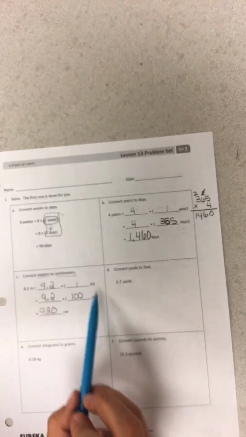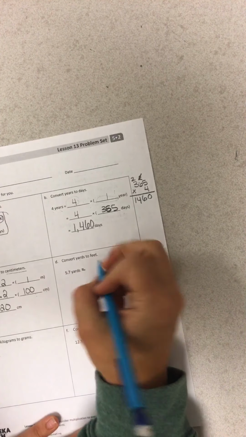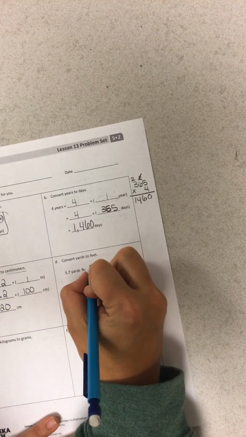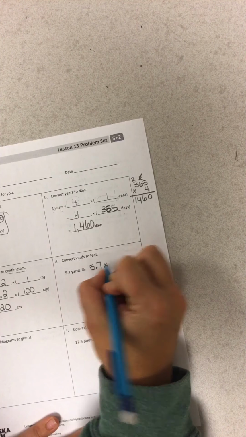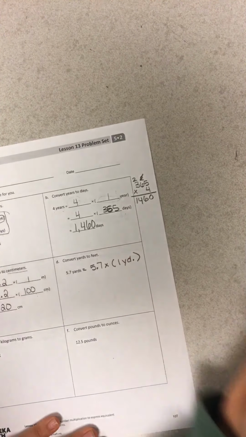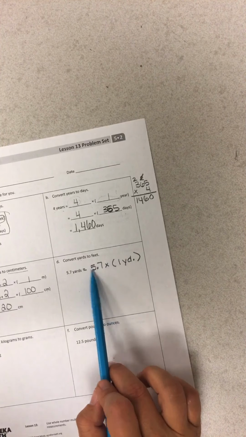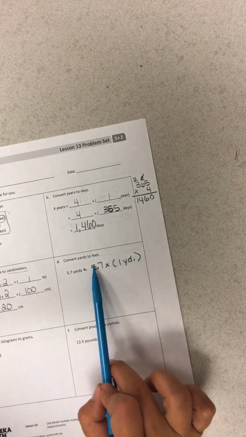So this time they don't have this all written out for me, so I'm going to have to write it out. So I'm going to take this 5 7/10 yards, and I am going to put 5.7, and I'm going to multiply it by 1 yard. Okay, YD is the abbreviation for yard.